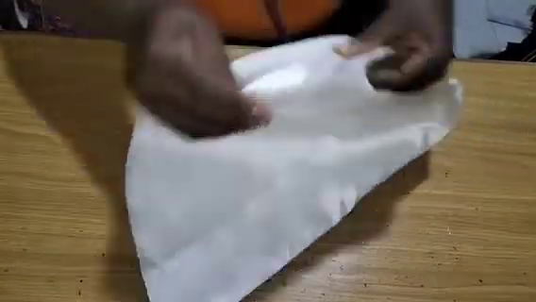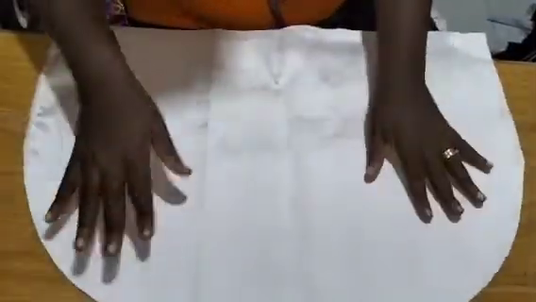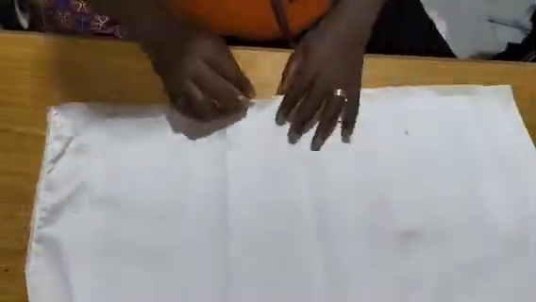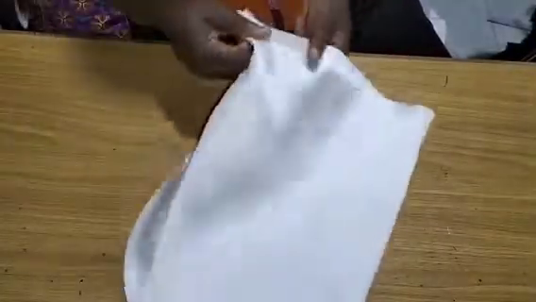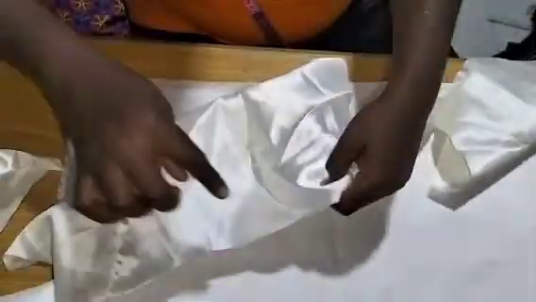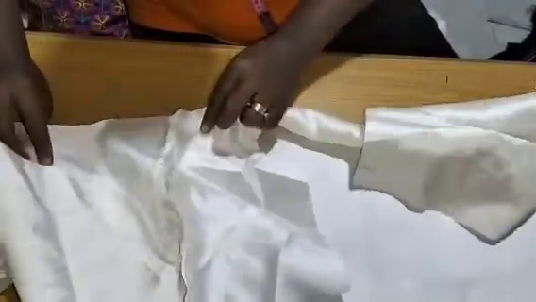Once I open it up now, this is what you have, something like this. So we have this attached to the center, from center front to the center front. Okay, so starting from where I marked, we are going to sew in this cape.